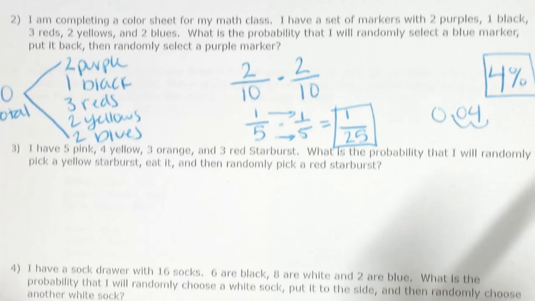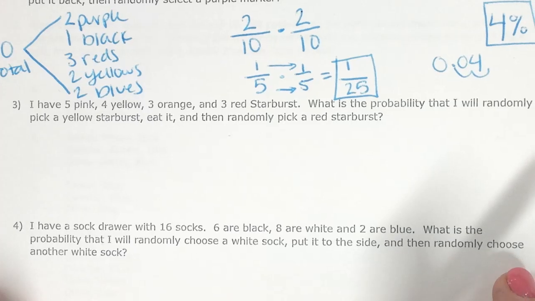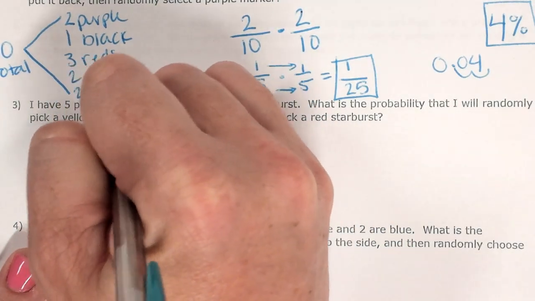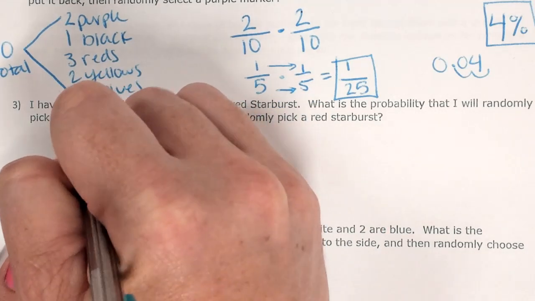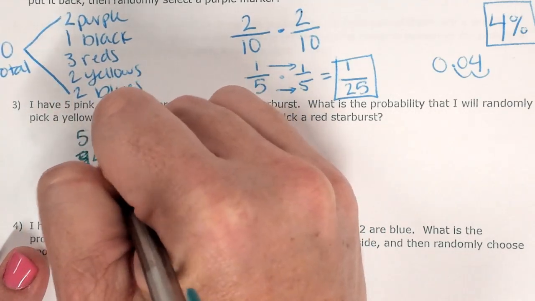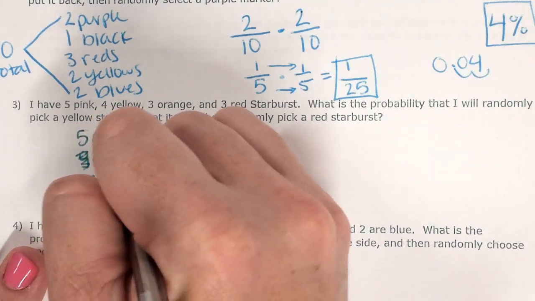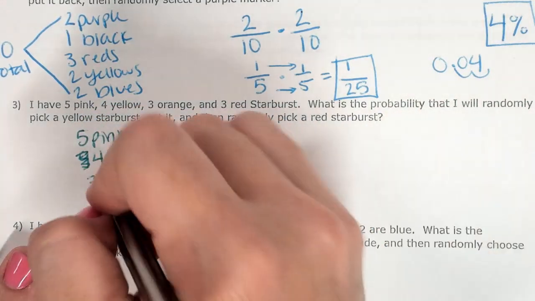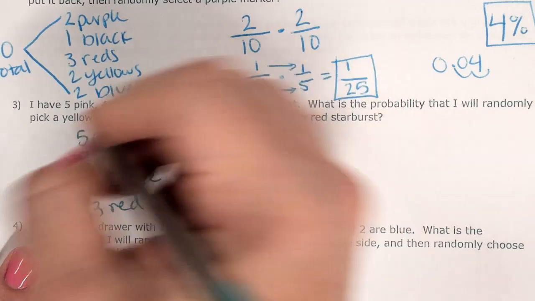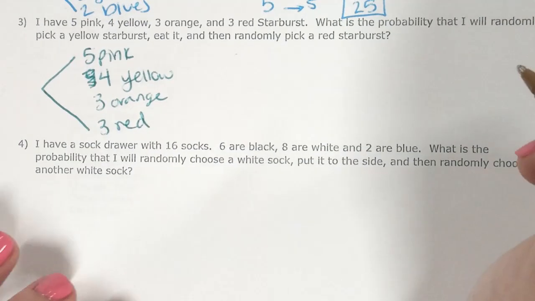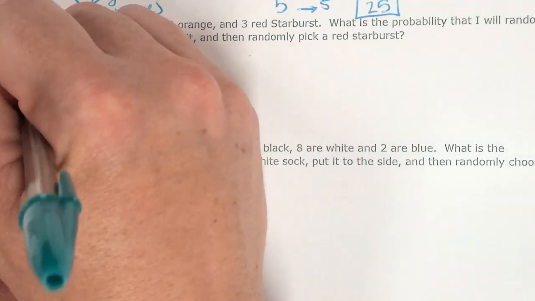Okay, so let's look at the next one. This one, we were talking about starbursts. We have 5 pink, 4 yellow. Oh, I was trying to write yellow and 4 at the same time. 4 yellow, brown, 3 orange, and 3 red. So again, we have to find our total so we can make our probability fraction. What is my total? 15 total.